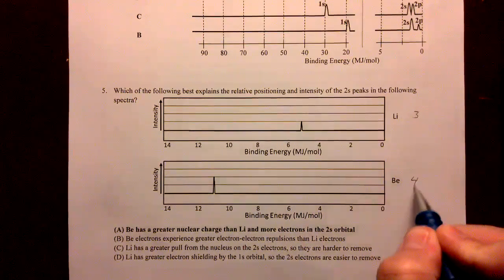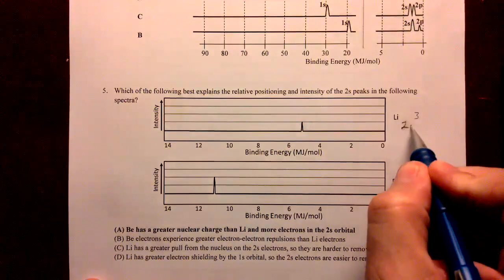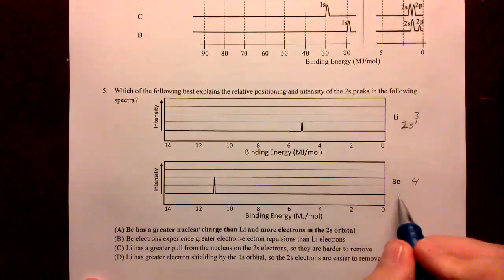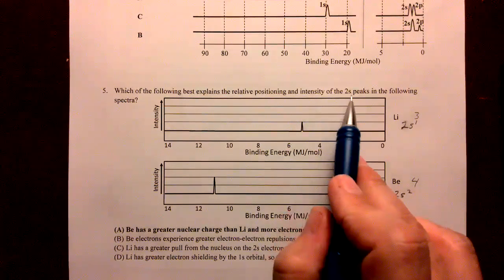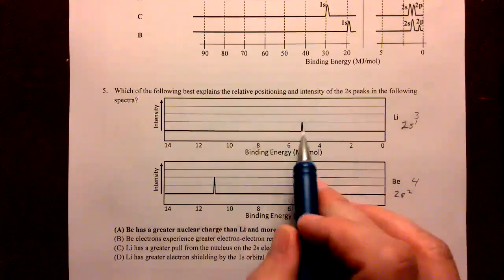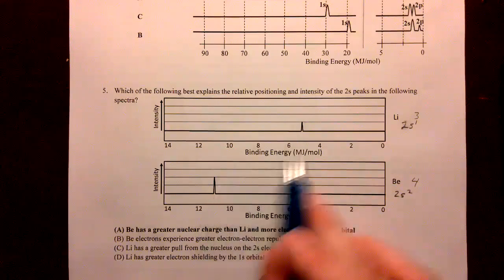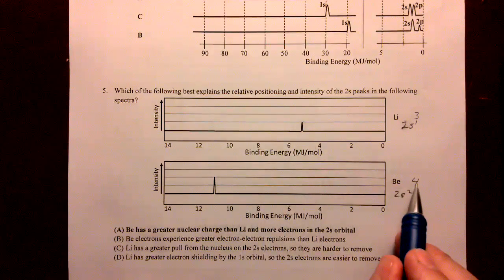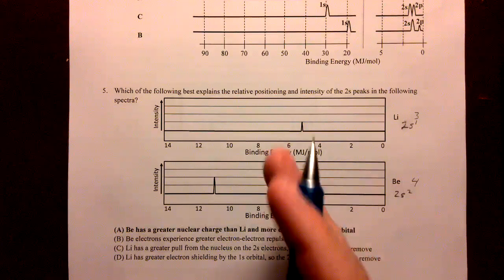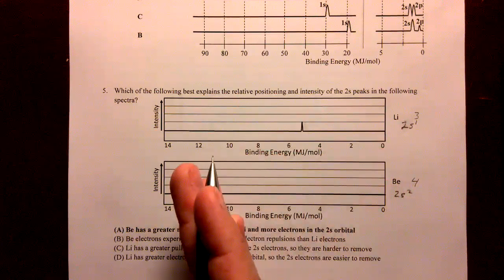On number 5 here, we're asked about lithium and beryllium, and this is element 3, and this is element 4. So this would be 2s1, and this would be 2s2. So we're discussing the 2s peaks only. We're told this is the 2s peak. Why are they in this position? Well, if you add more protons, then all the peaks shift left.